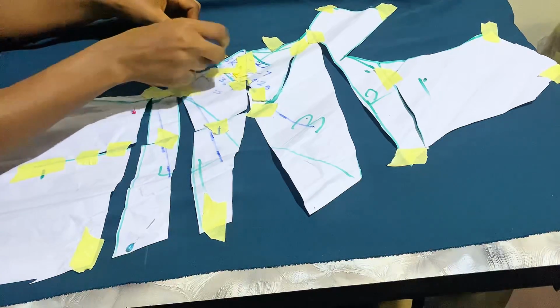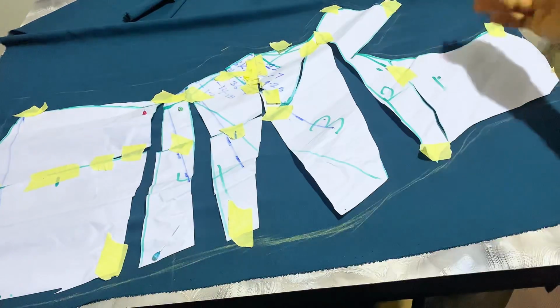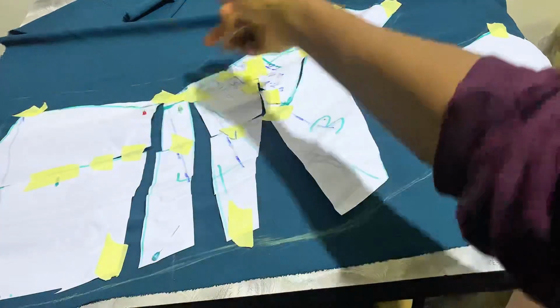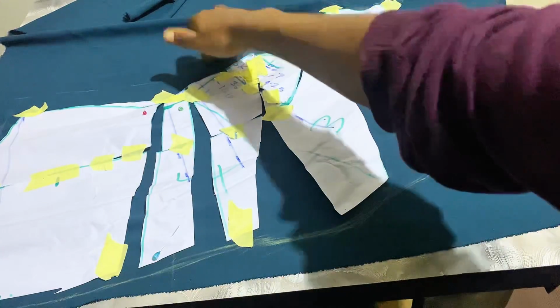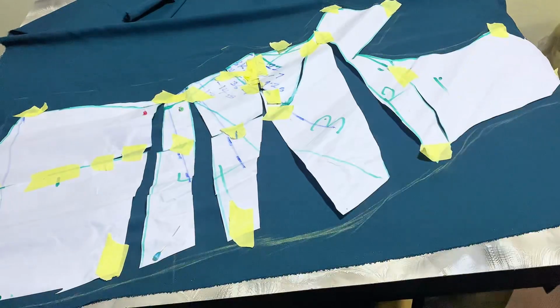So let's add. Oh, we have already traced out our pattern. At the neck I added half inch, at the shoulder half inch, I added 1.5 inches by the side and half inch at the length. So let's cut it out.